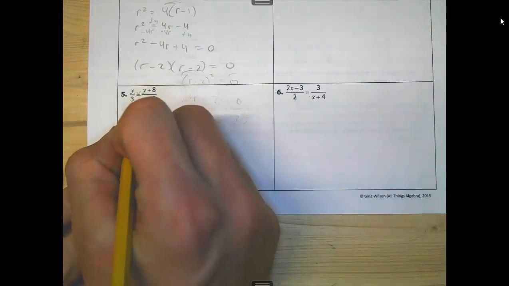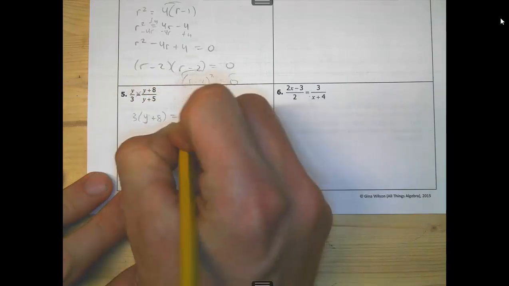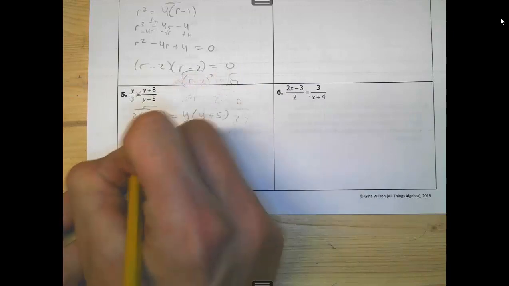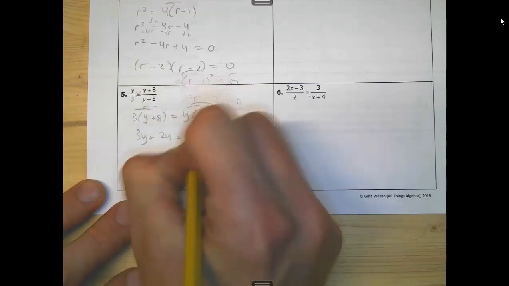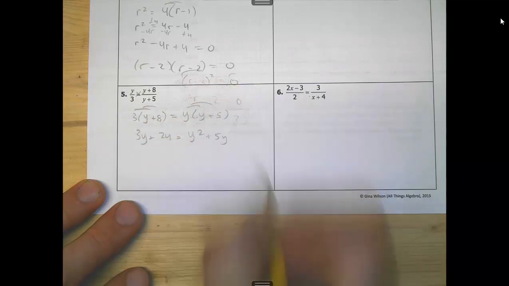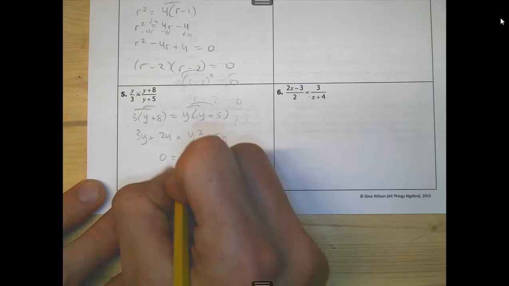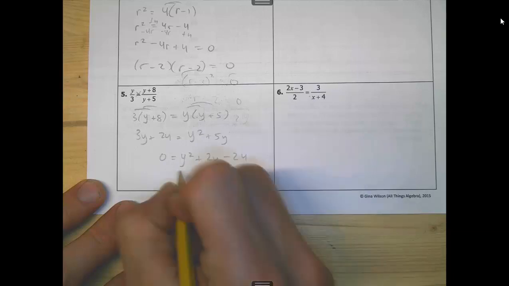Cross multiply once again. So we have 3 times quantity y plus 8, and that has to equal y times quantity y plus 5. And we can distribute: 3y plus 24 equals, distribute here, y squared plus 5y. And we're going to put this in standard form once again. So I'm going to move everything to the right this time. y squared plus, when you subtract 3y, you get 2y. And when you subtract 24, you have minus 24.